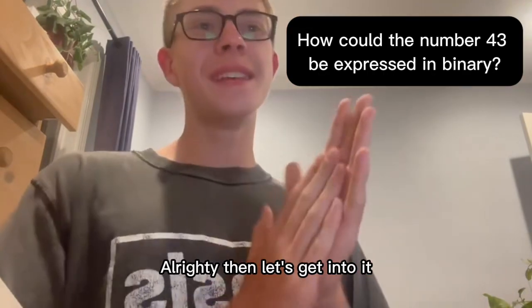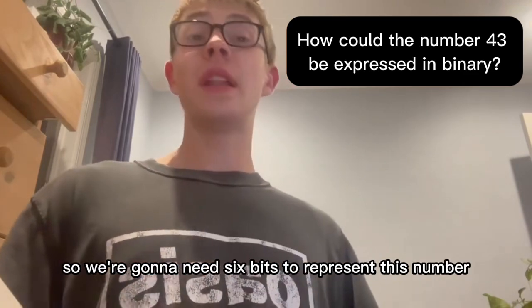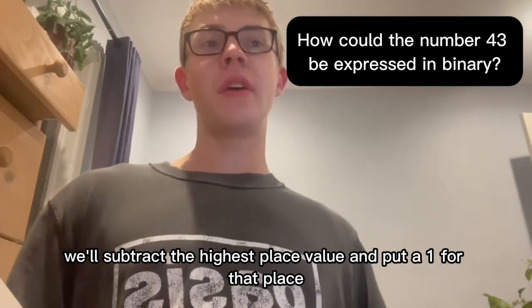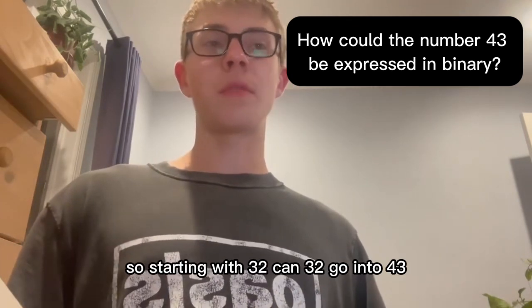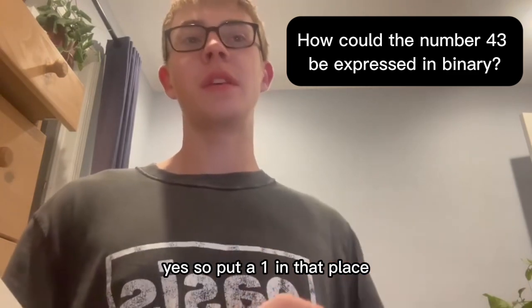Alrighty then, let's get into it. 5 bits can represent numbers up to 31, so we're going to need 6 bits to represent this number. We'll subtract the highest place value and put a 1 for that place. So, starting with 32. Can 32 go into 43? Yes. So put a 1 in that place.